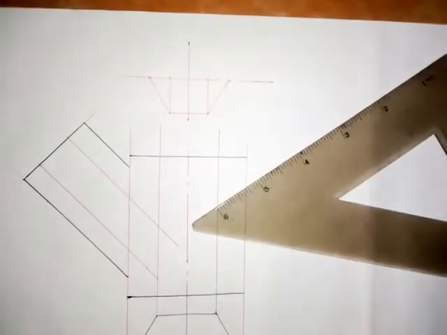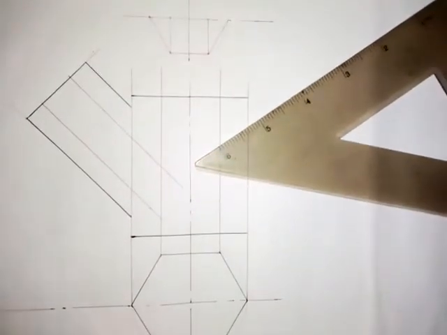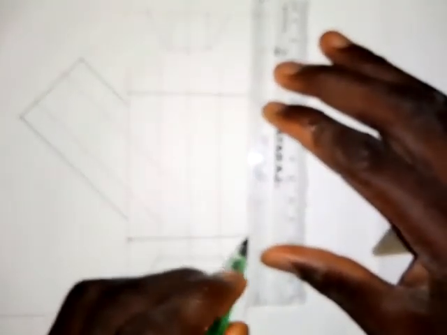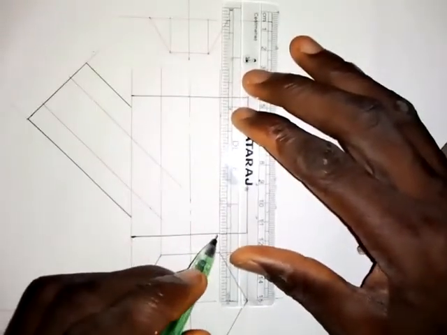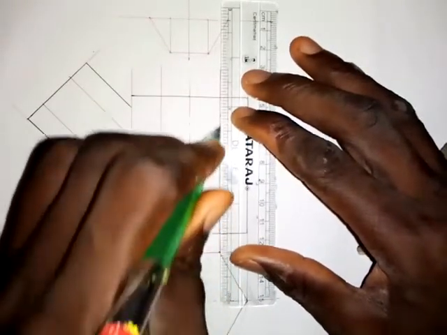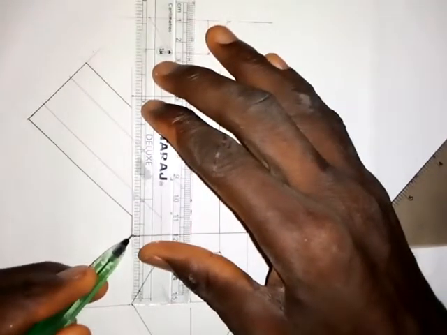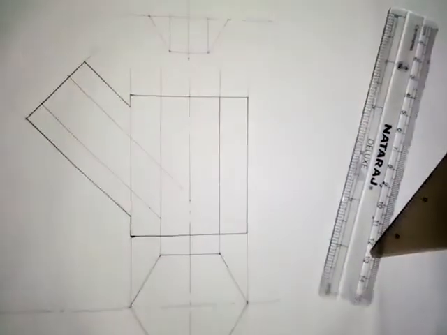Now the next thing that I want to do is to get the line of interpenetration of these two prisms. But before that, I'm going to make this line a thick line. This line will be a thick line. Also, this line will be a thick line. Then the distance from here to here will be a thick line, from here to here will be a thick line. So I will leave this for now.